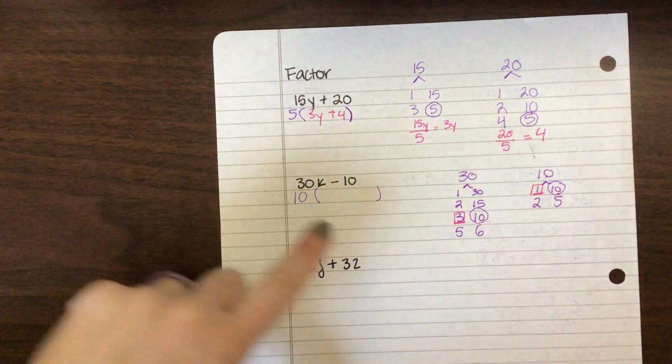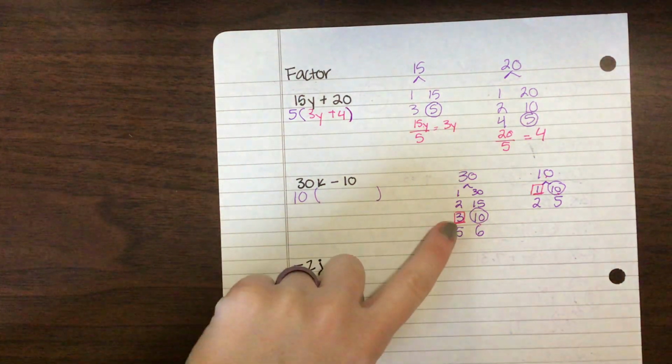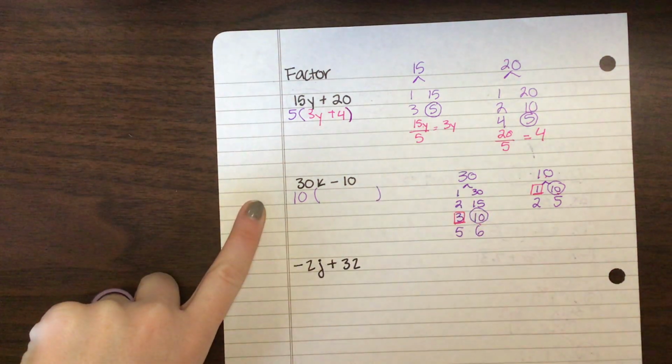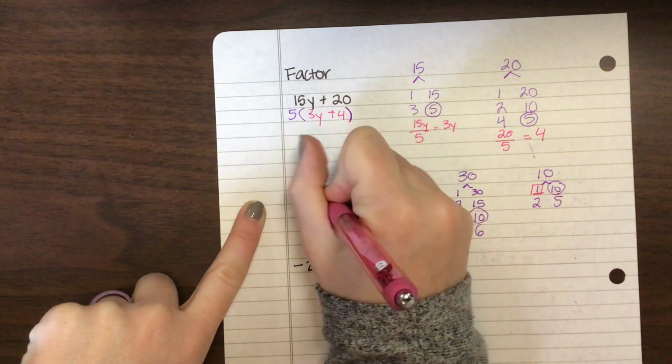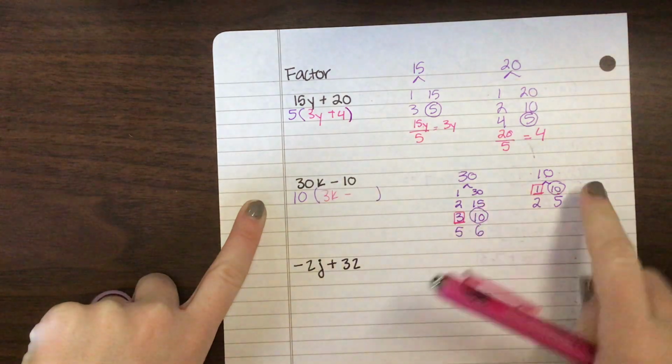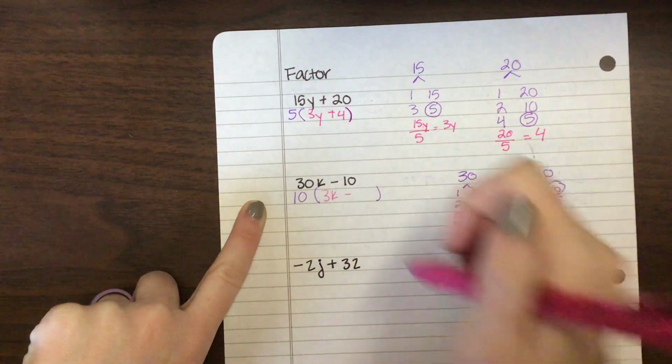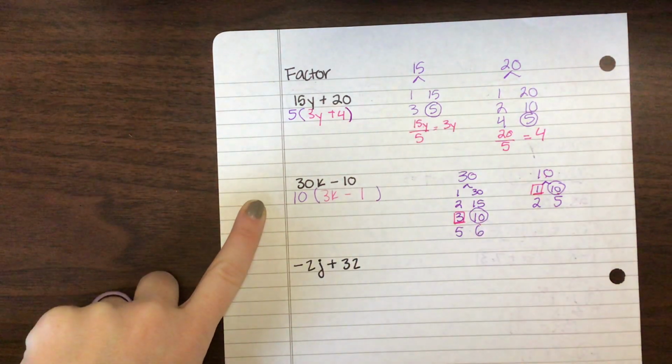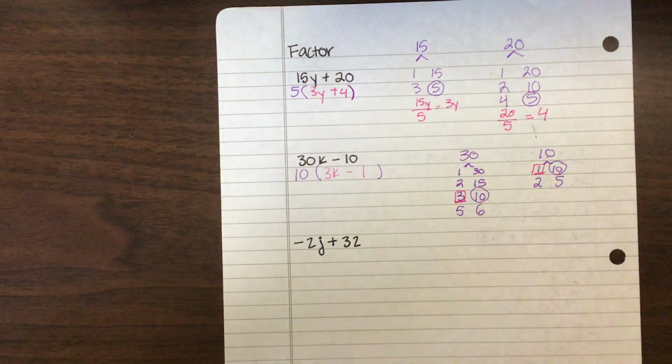Okay, so when I take a factor of 10 out of 30k, you're left with 3k. When you take a factor of 10 out of 10, you're left with 1. So 3k minus 1. Okay?